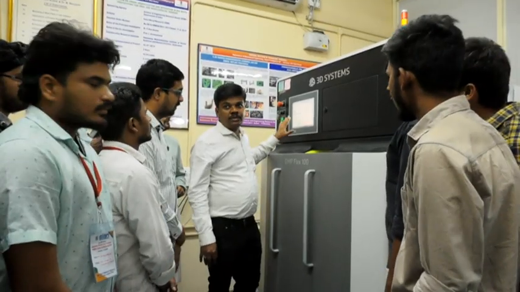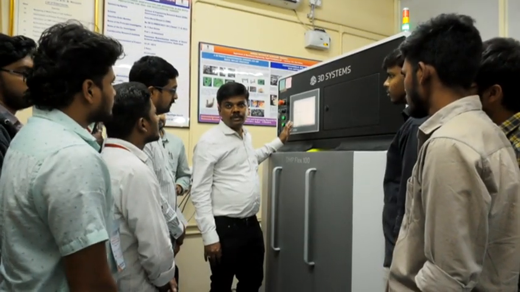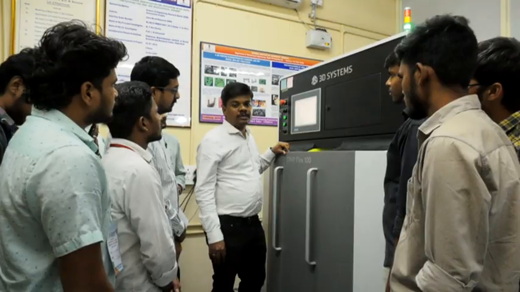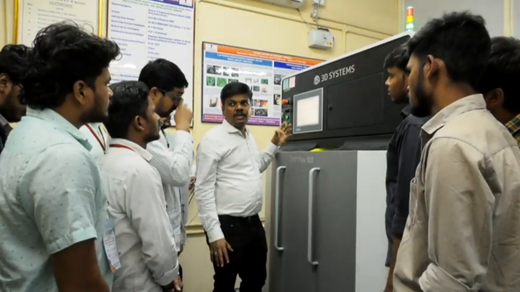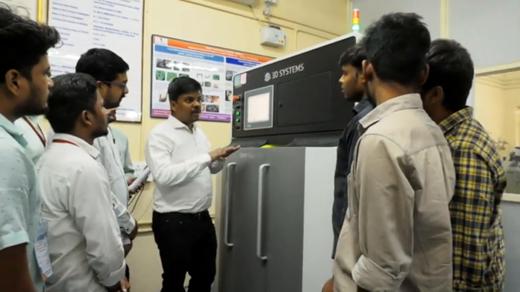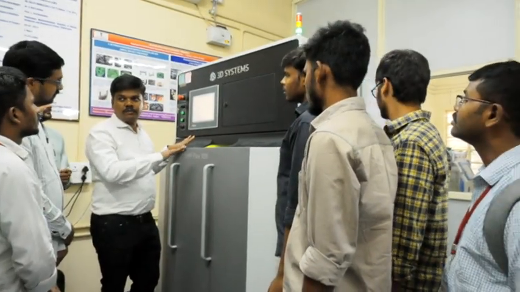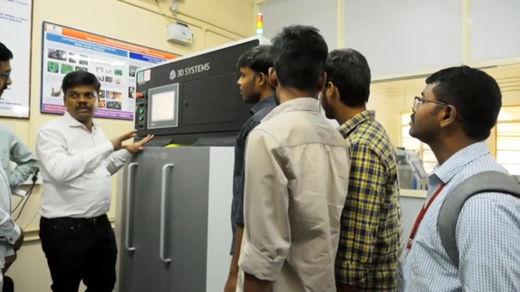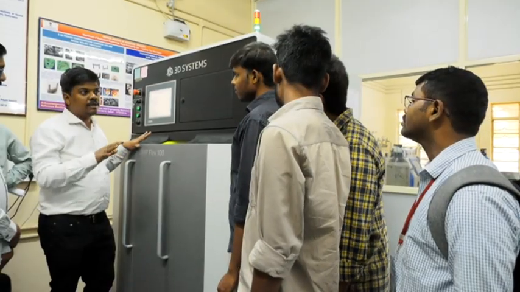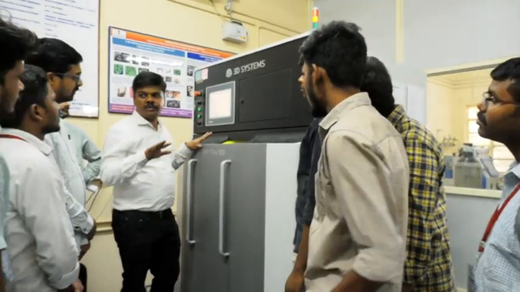This is additive manufacturing, also called the selective laser melting process. Here we are using a laser, and powder will be distributed on the bed. Our machine has a build size of 100 by 100 mm, so in all the X, Y and Z directions we have 100 mm.